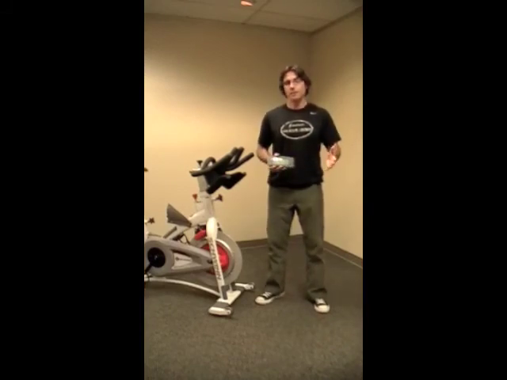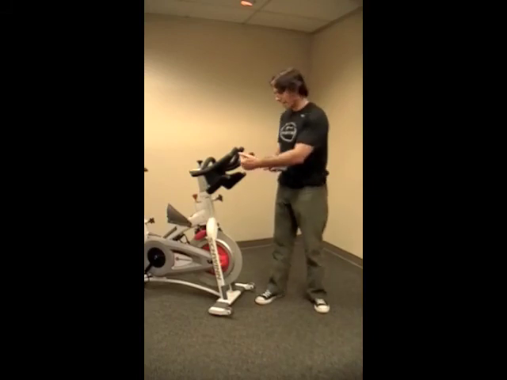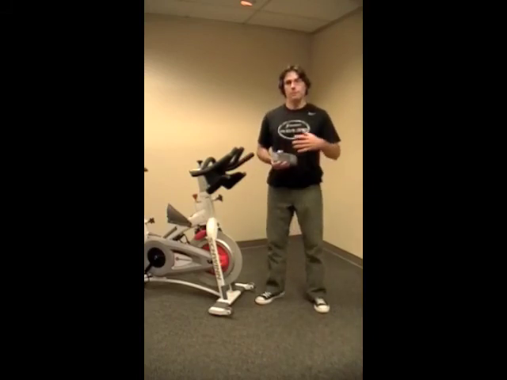Other people calculate speed and distance a different way. They might count how many times the flywheel goes around and call that a speed. Well, of course, if I have no resistance on the bike, I can spin the flywheel around really quickly without even being on the bike and get a lot of credit for doing no work, and we didn't want it to work that way.